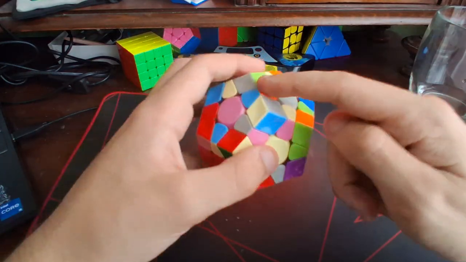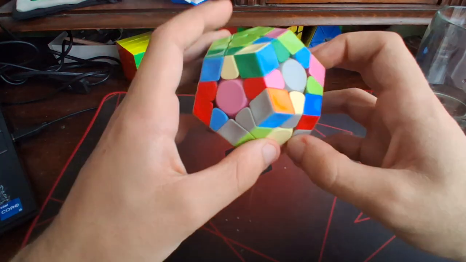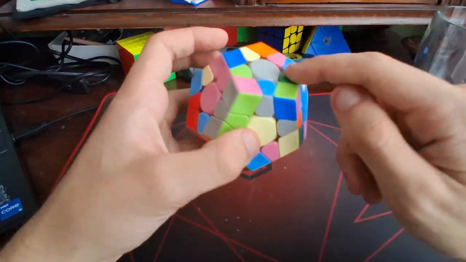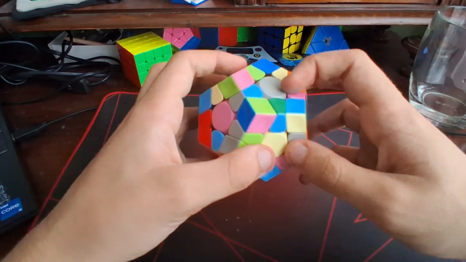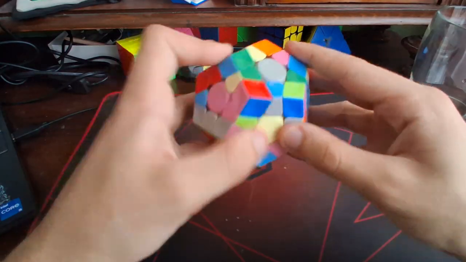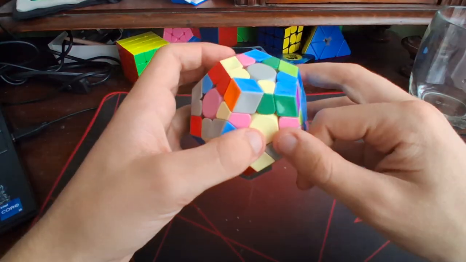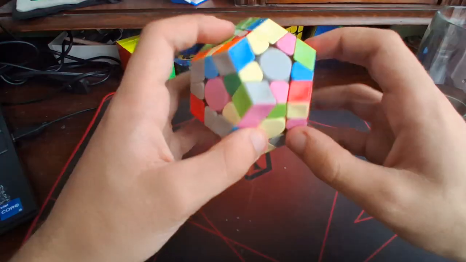Then I can make this pair like this and insert. Then I can make this pair either like this with B moves, or like that. Nope, wrong pre-AUF. Or like that, and then insert this way I showed.